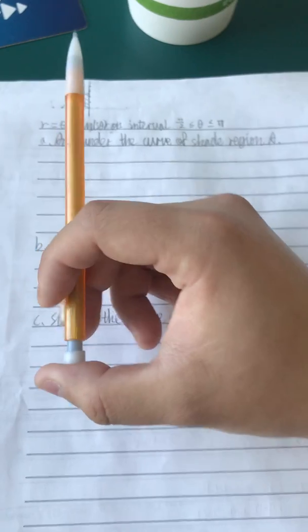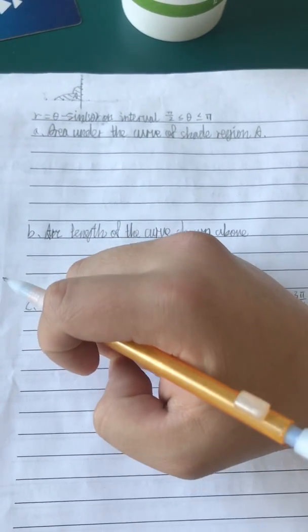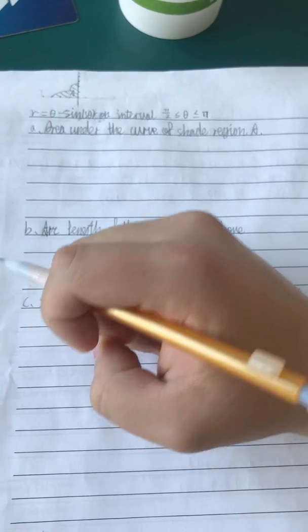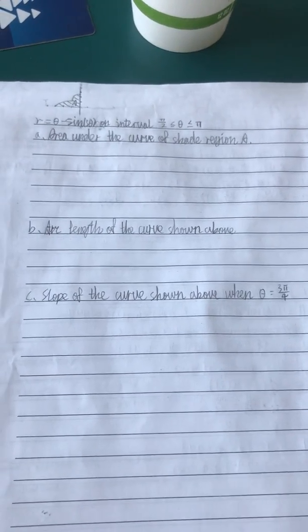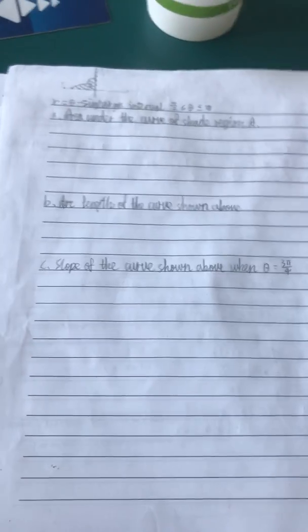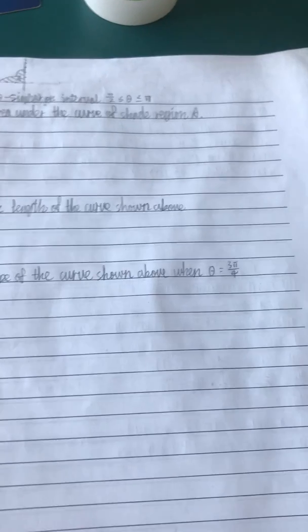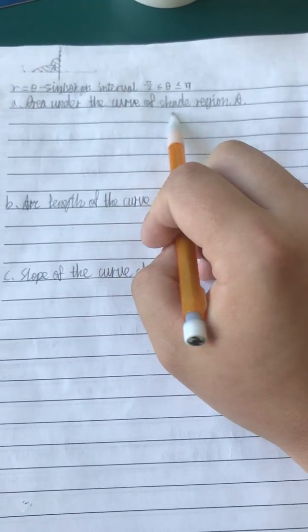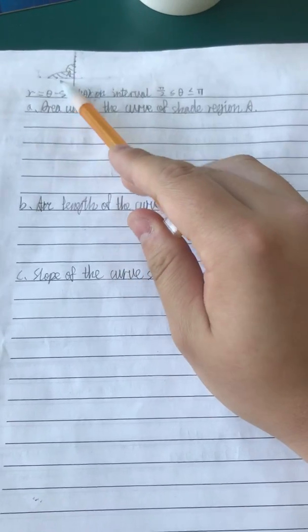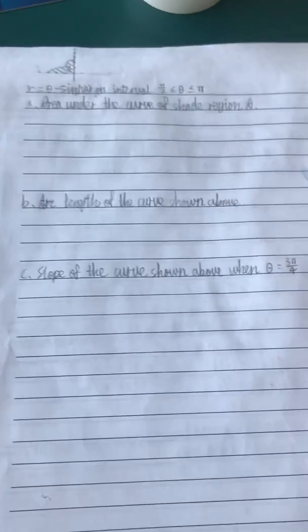pi, if you still don't know that, you should study your unit circle, right? That's why I was thinking about the unit circle. Okay, so first of all, we want to figure out what's the area under the curve of the shaded region. So basically, we want to find the area A under this shaded curve.